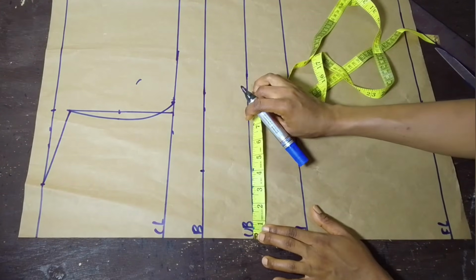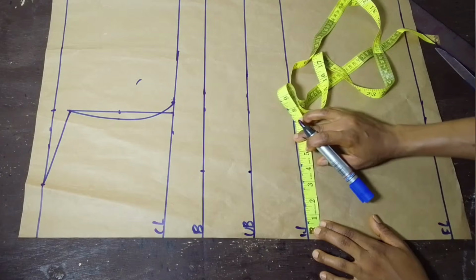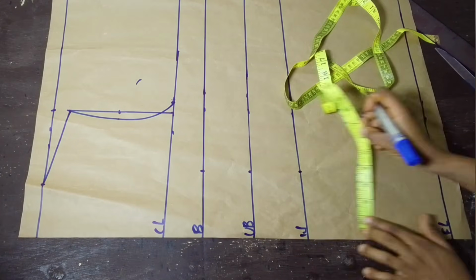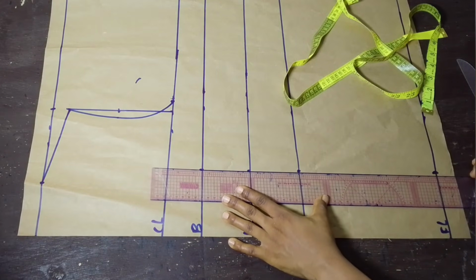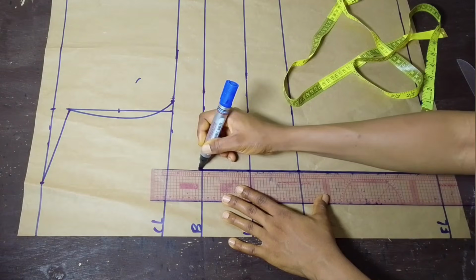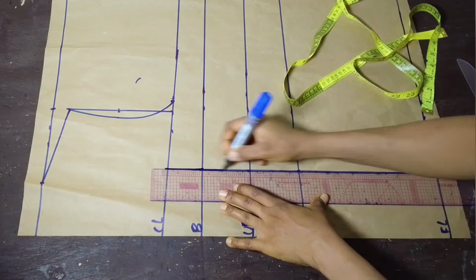I will impute my bust span measurement divided by 2, and I'll mark that measurement on the bust, under bust, waist, and full blouse length. After marking this measurement, I'll go ahead and connect to the straight line from the full blouse length. So I'll extend this measurement now to the chest line this way.